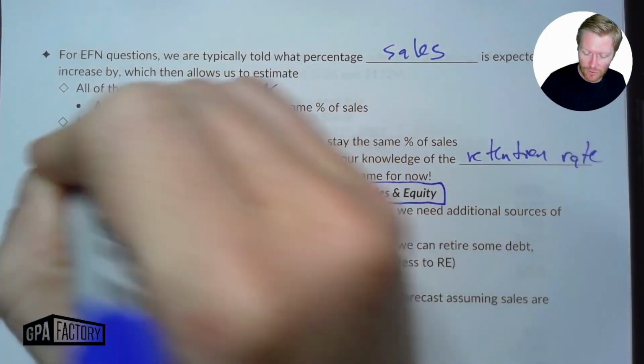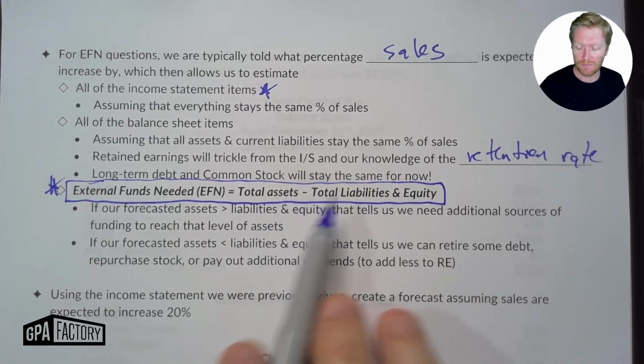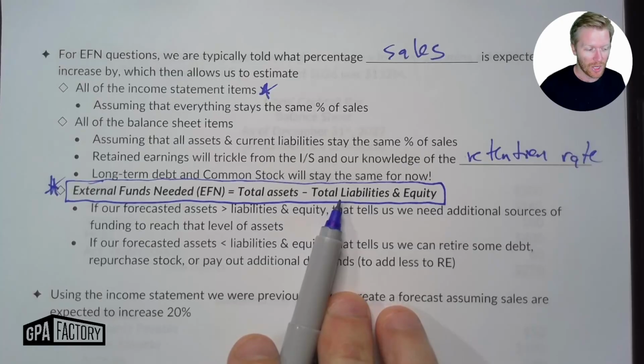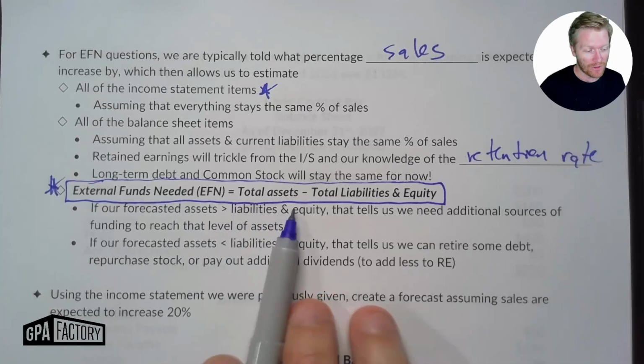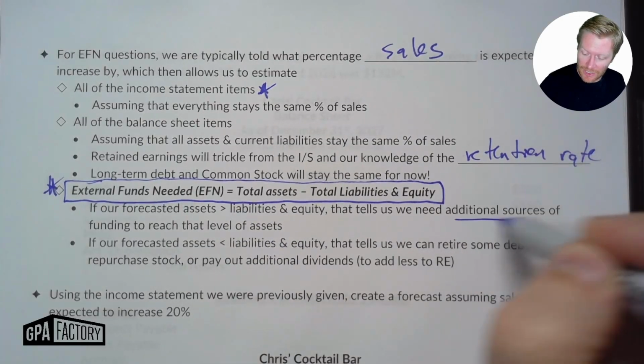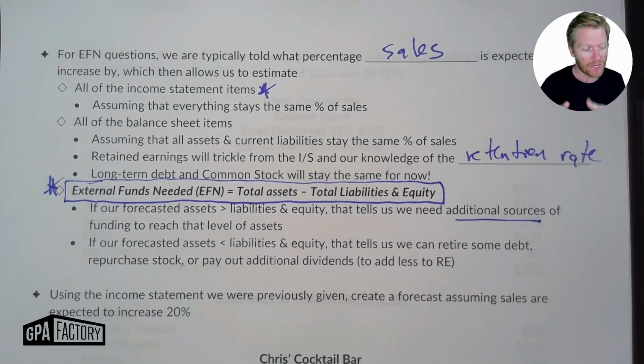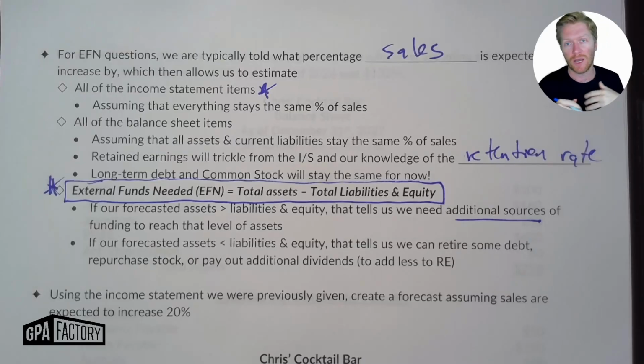The external funds that are needed is going to be total assets minus total liabilities and equity. So if our forecasted assets are greater than liabilities and equity, that means that we need additional sources of funding to reach that level of assets. So we'd have to go out and issue new shares of stock, or we'd have to go out and borrow more money from bondholders or from the bank in the form of notes payable.